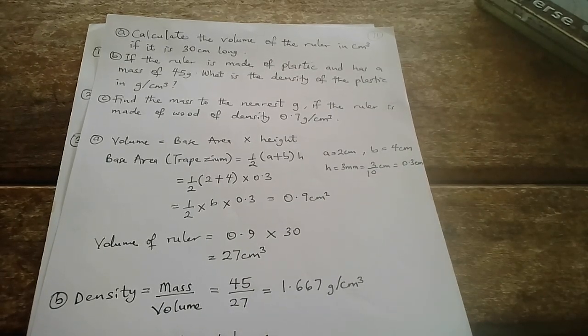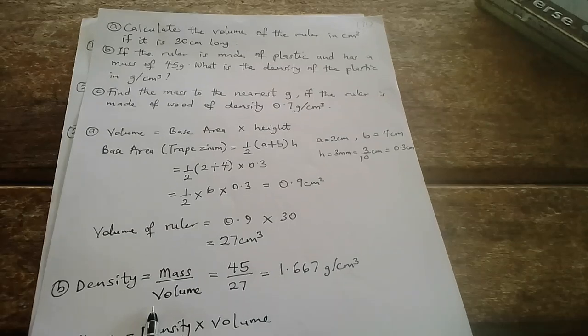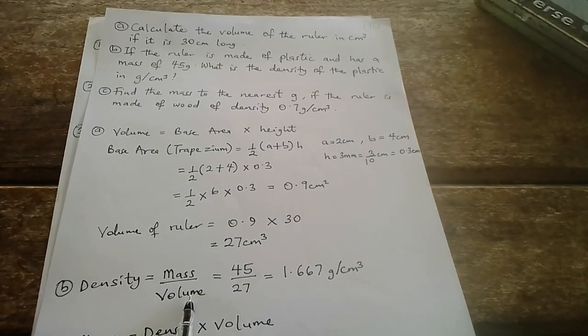Then the third part of the question says, find the mass to the nearest gram if the ruler is made of wood of density 0.7 grams per centimeter cube. From the formula for density, we can make the mass the subject of the formula. If we bring this volume to this side, you now have mass equal density times the volume.